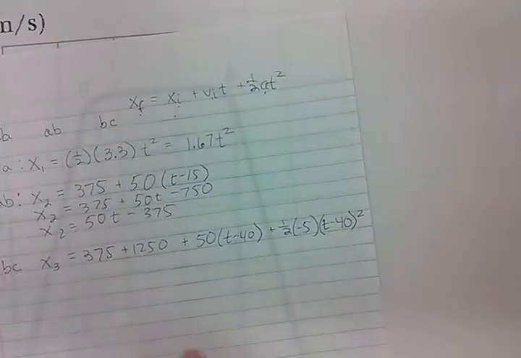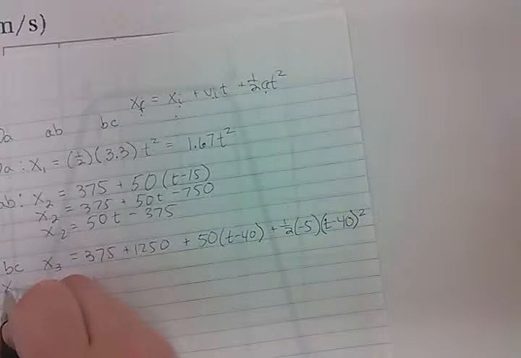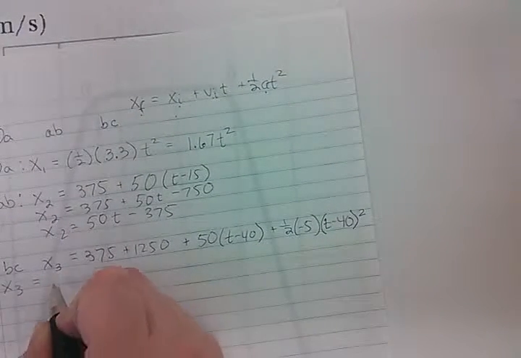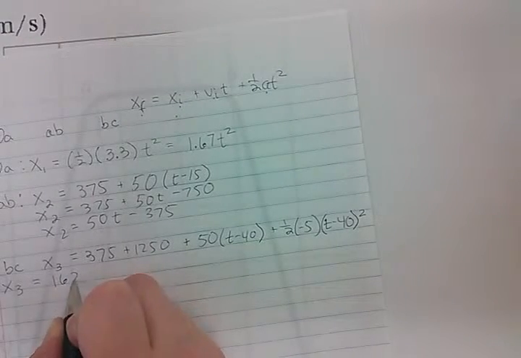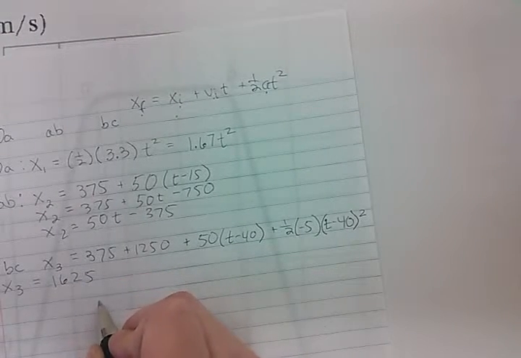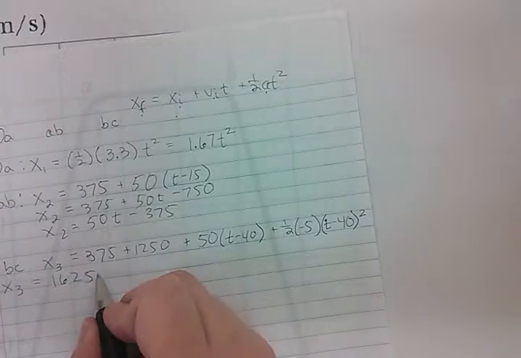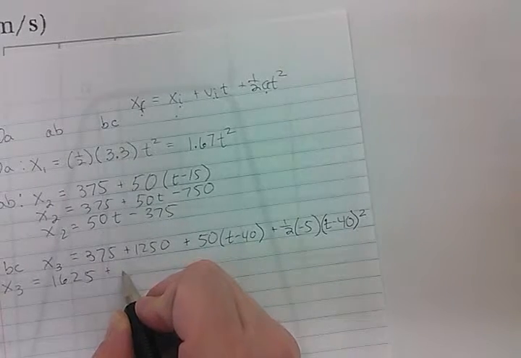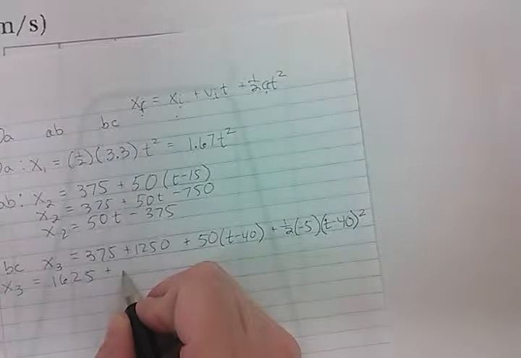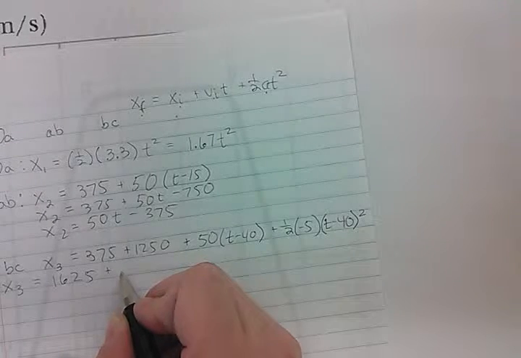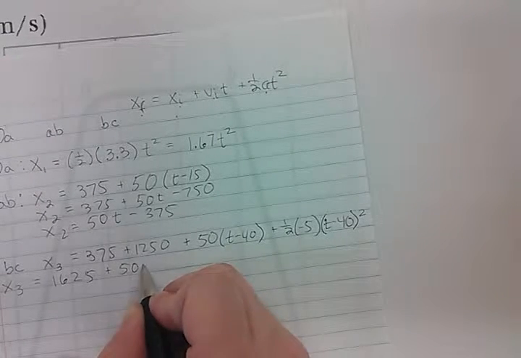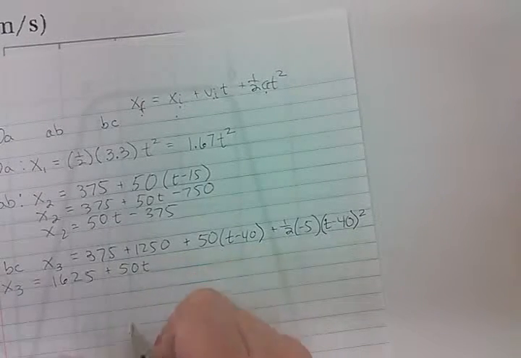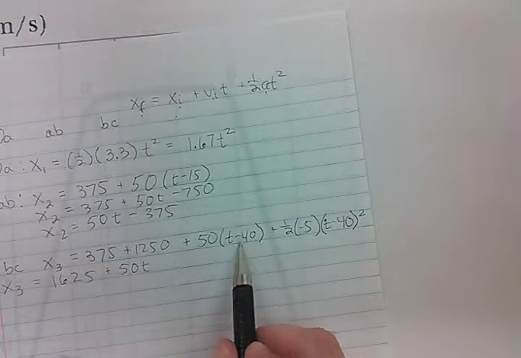So let's move through this problem. So we've got x3, just adding these two together, you get 1,625. Then you get plus 50t, so just distributing the 50.